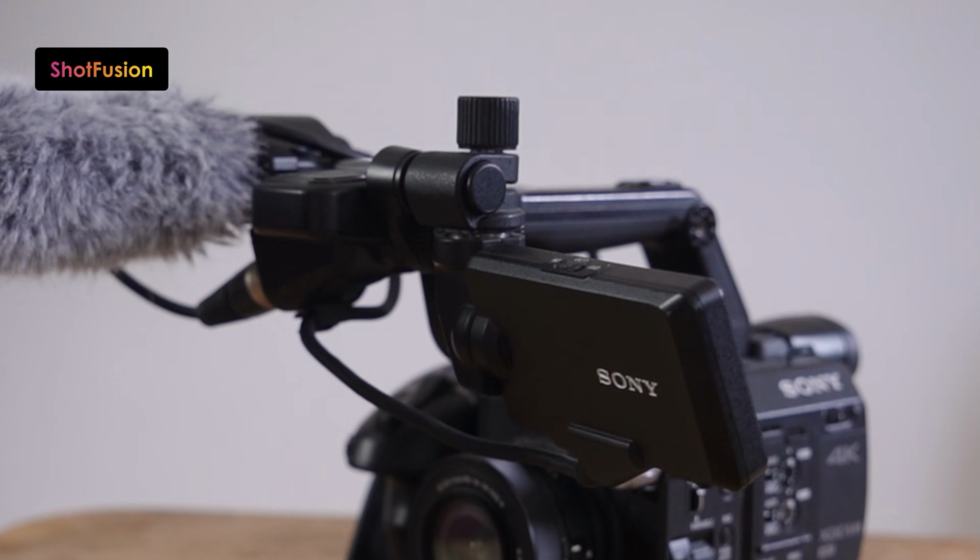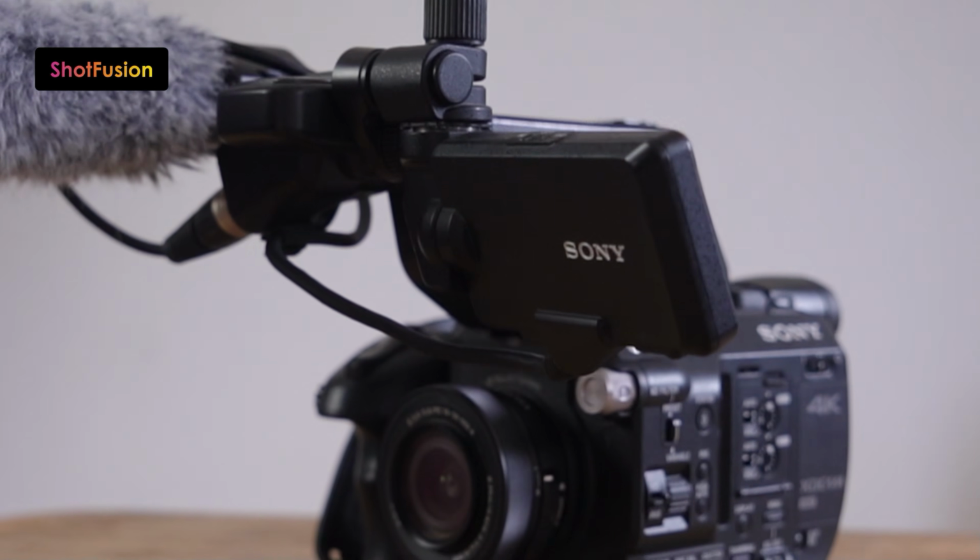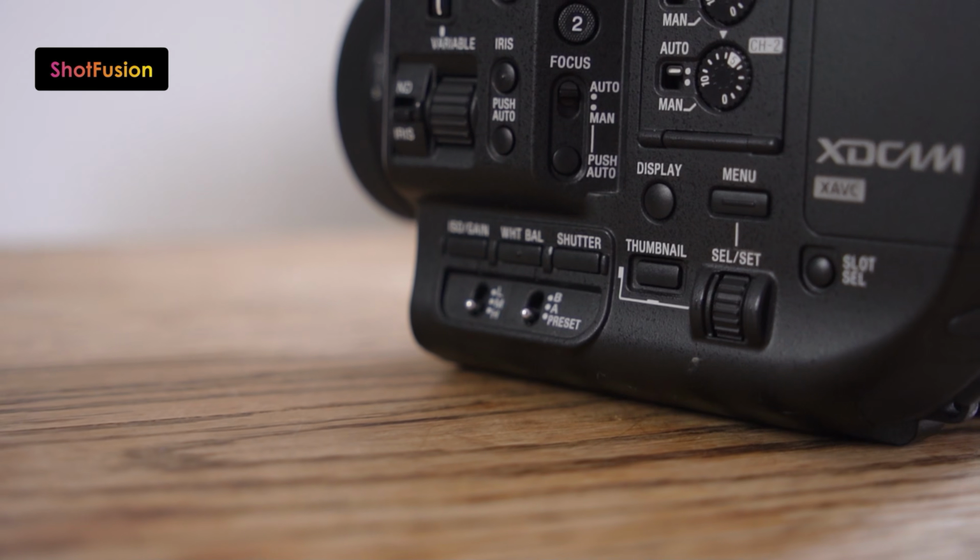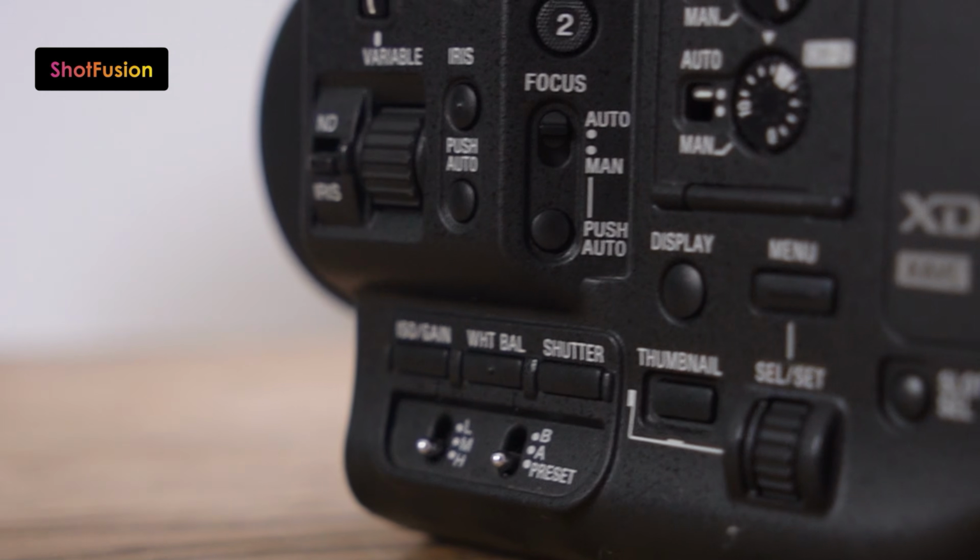And what is also nice is that you have this monitor that you can easily adjust to any position that you like. And I like this manual control layout with the ISO, white balance and shutter speed. Here you can also adjust the aperture of the lens. Maybe an extra custom button would have been nice here.